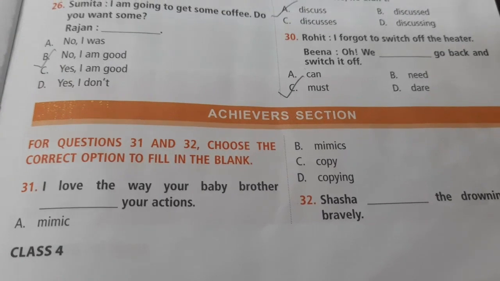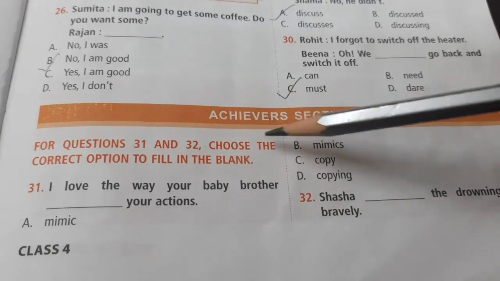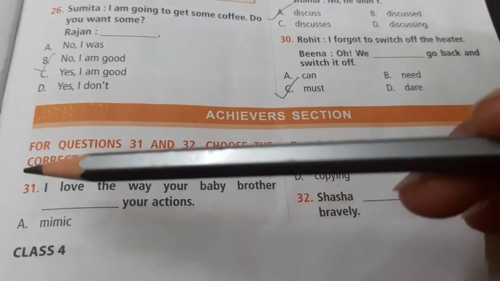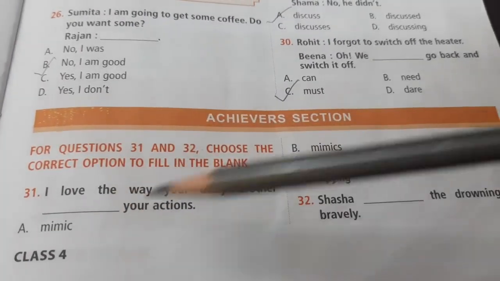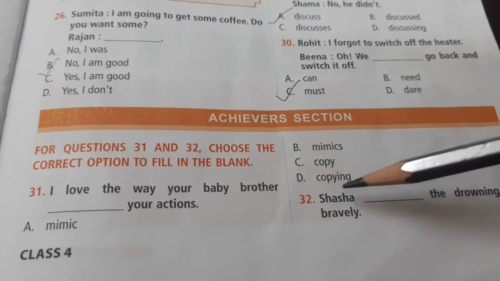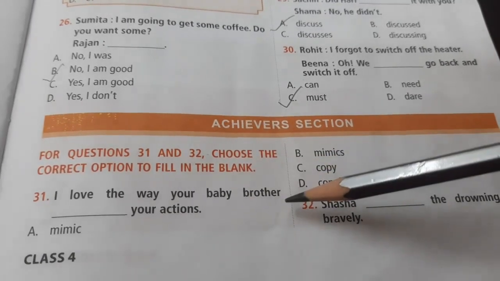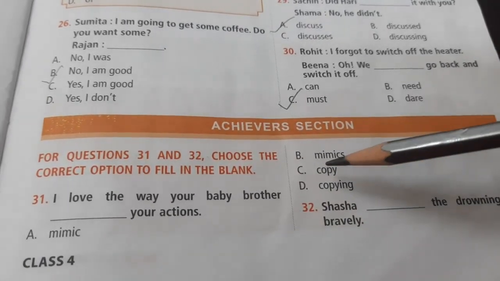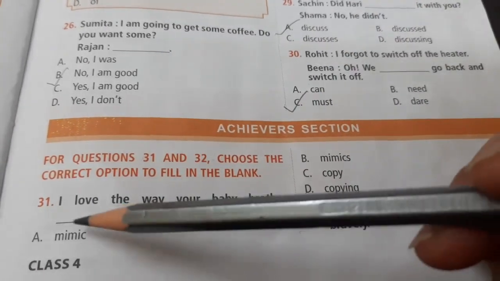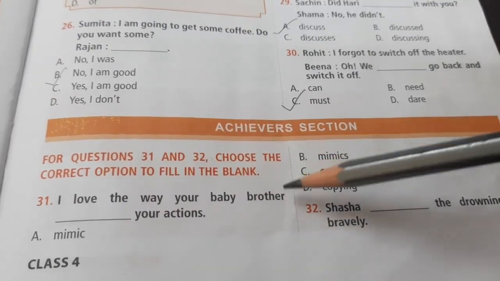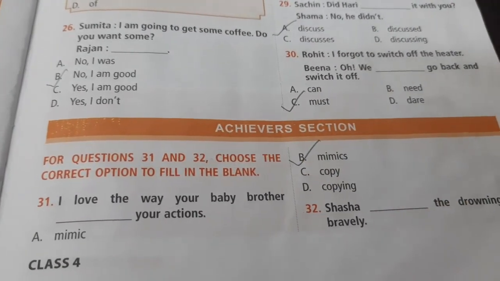Next section, Achievers section. For questions 31 and 32, choose the correct option to fill in the blank. I love the way your baby brother dash your actions. Mimic, mimics, copy or copying. It is mimics because baby brother is a singular noun, right? So the verb that comes after it is going to have s or es. So I love the way your baby brother mimics your actions. Mimics means to copy and to follow.